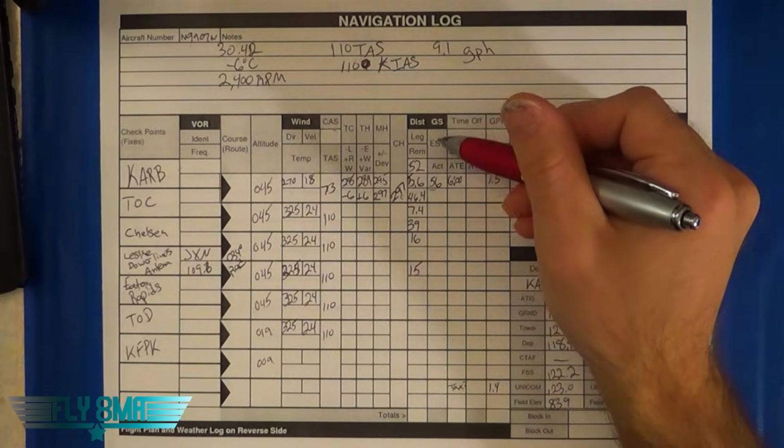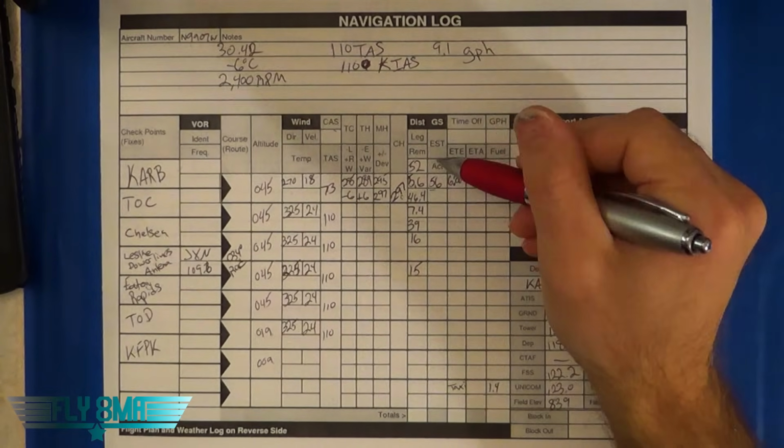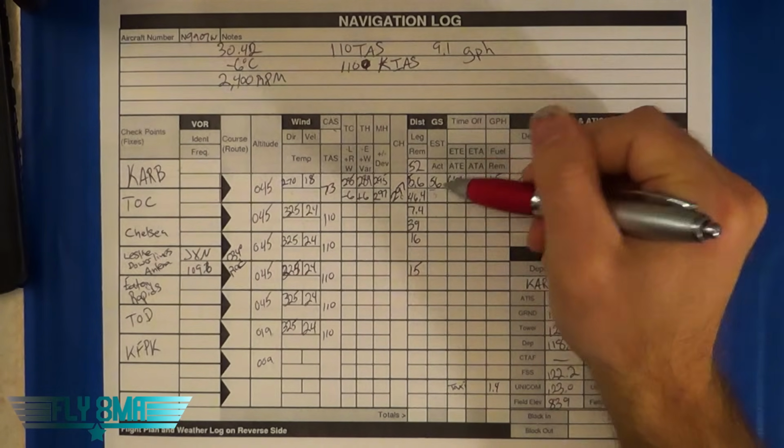Note that the actual numbers here, so see we have ground speed estimated, that's what we're estimating in our planning. Actual is not going to be filled out until you're actually in the airplane.